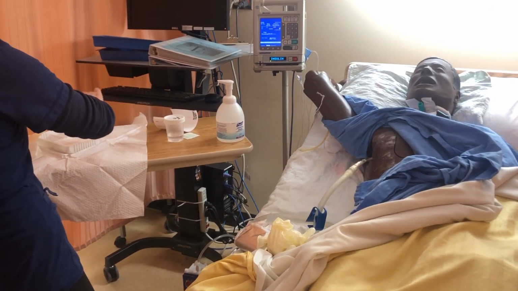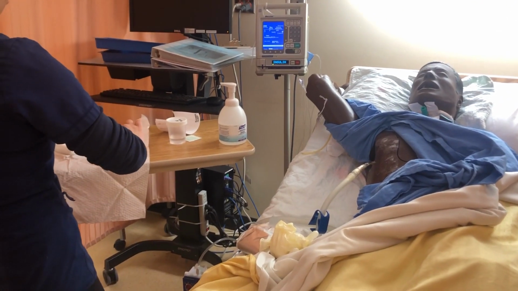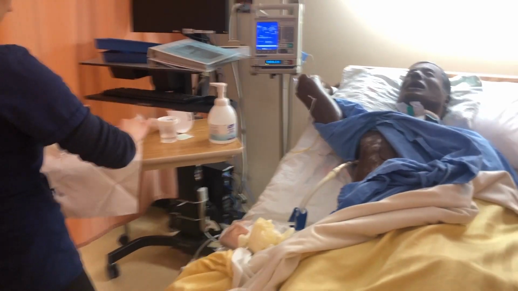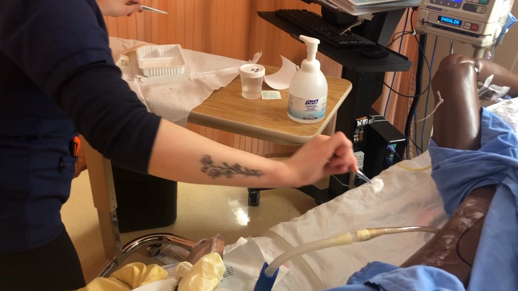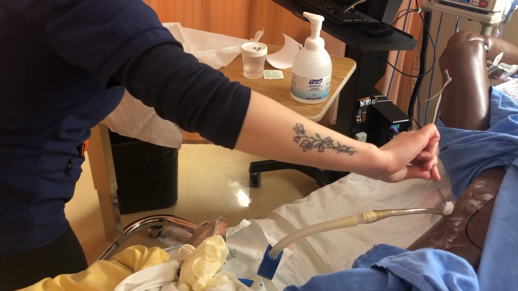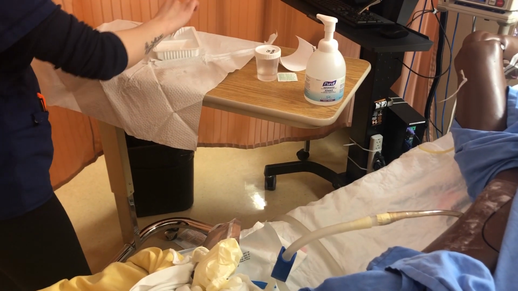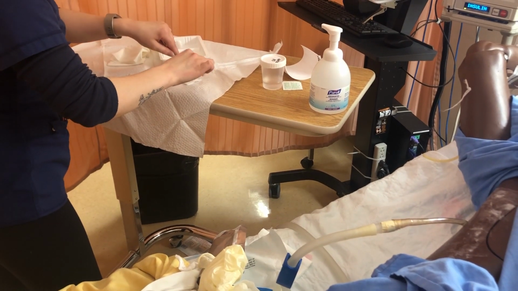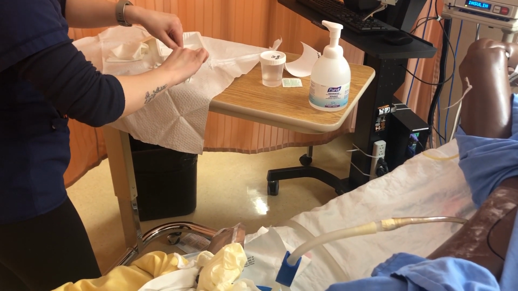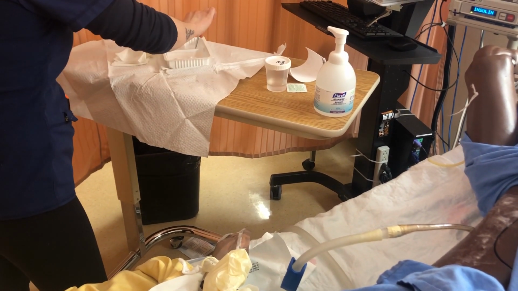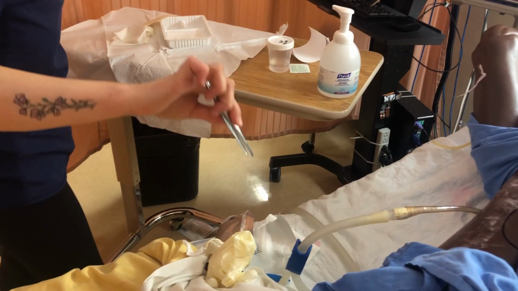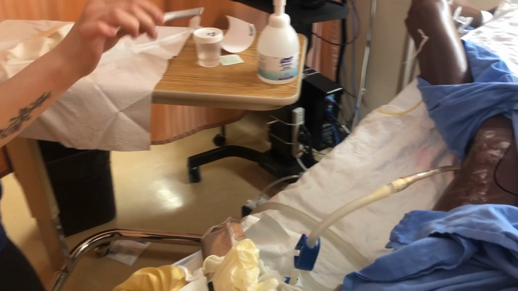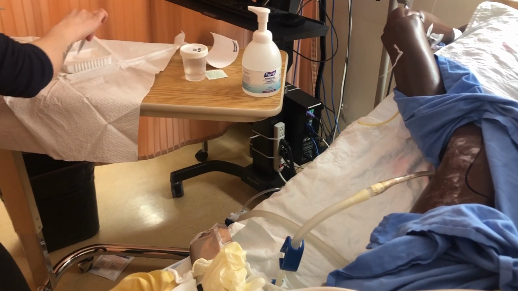So using my forceps, we'll make some rosettes. Dip the normal saline. And using one swipe, I'm going to clean around the site. And around again. I'm wanting to clean around the entire area that is going to be under the dressing.